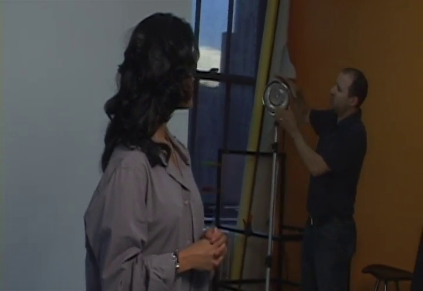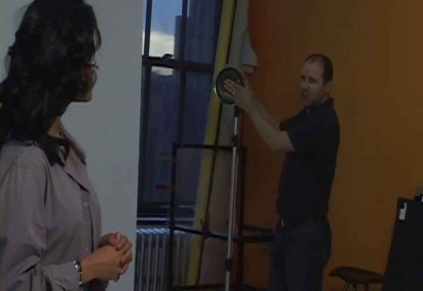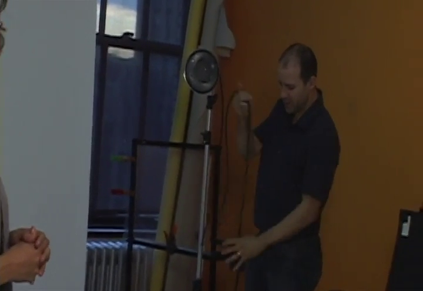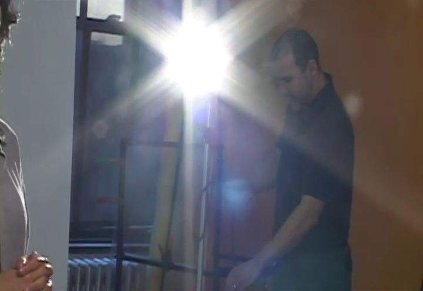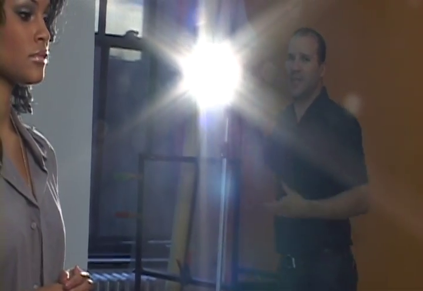I put a standard reflector here with a 40-degree grid spot, and we're going to put this behind her. And what this is going to do is give her some separation between her and the background, because it's going to put some light here on the outside of her, so that way she won't blend into the background. I'm going to put the opposite side on.